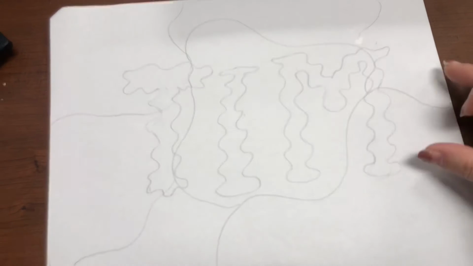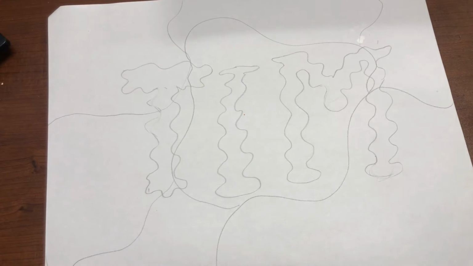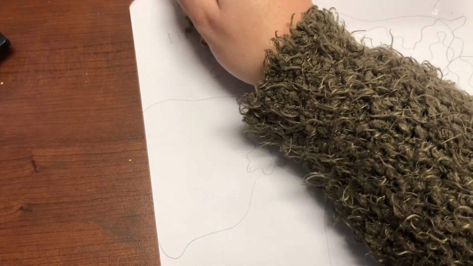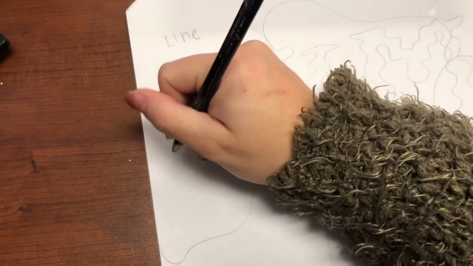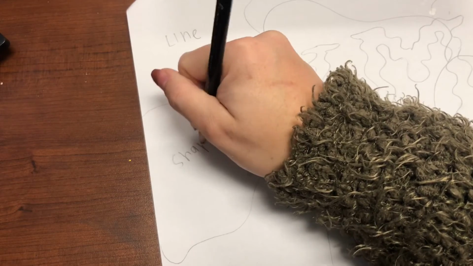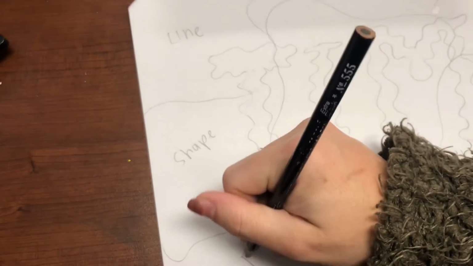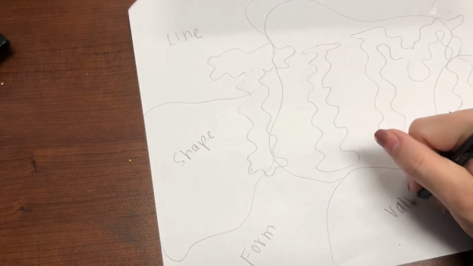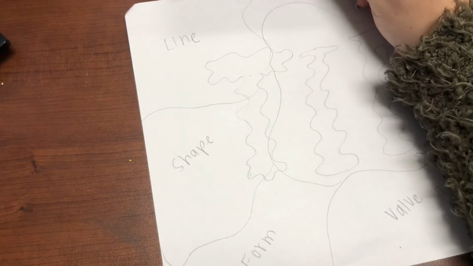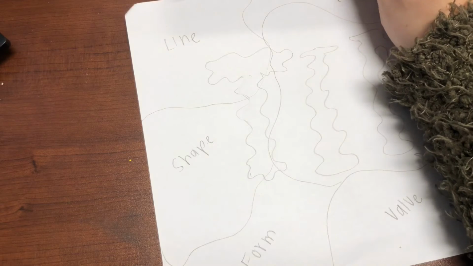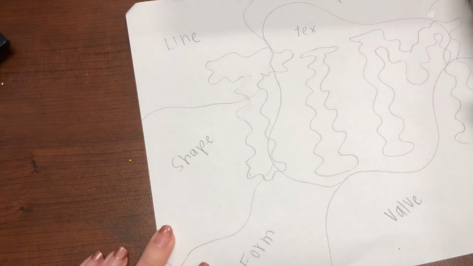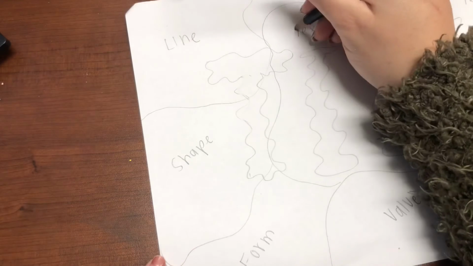I'm going to go back in and label them for each element. So I'm going to label it line, shape, form, value. I'm going to do color up here, texture. Actually, I think I want texture over here. And let's do this one space.